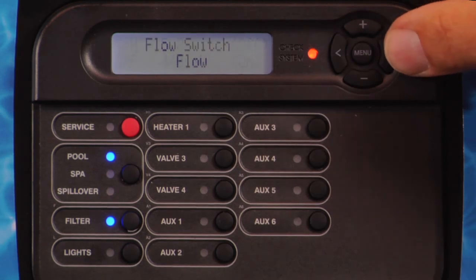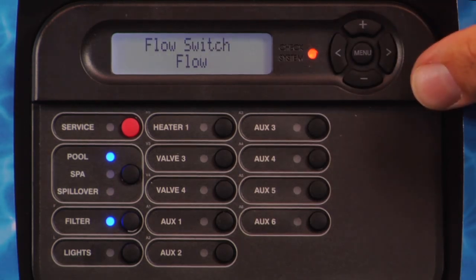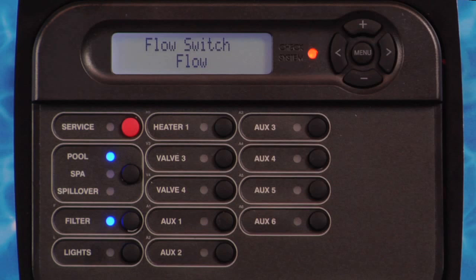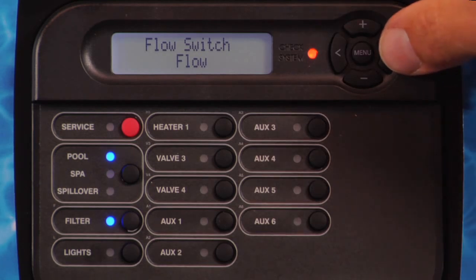If the chlorinator is enabled, flow switch is displayed. If the filter pump is running and the flow switch is closed, then flow will be displayed. If the filter pump is running and the flow switch is open, then no flow will be displayed. Press the right arrow button.